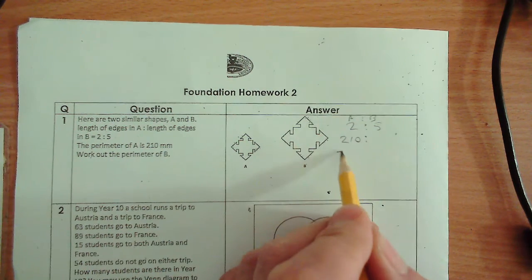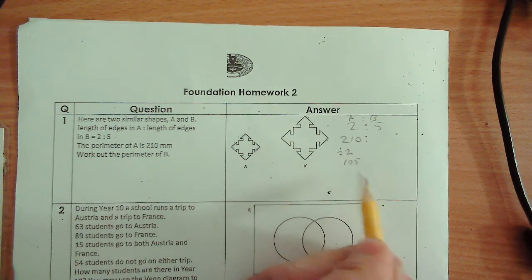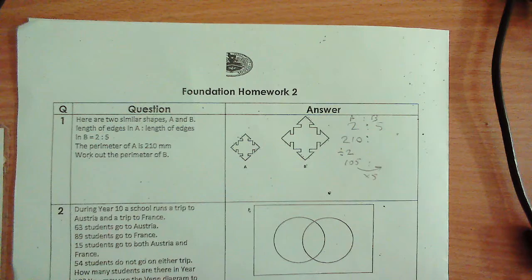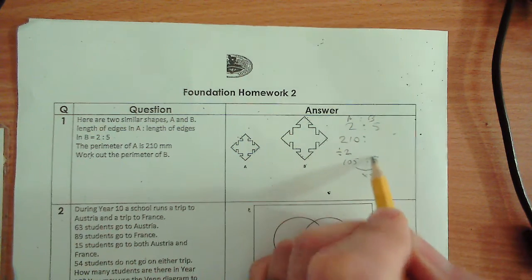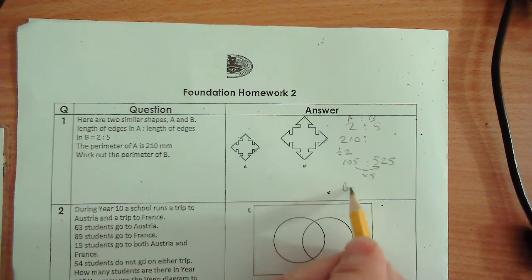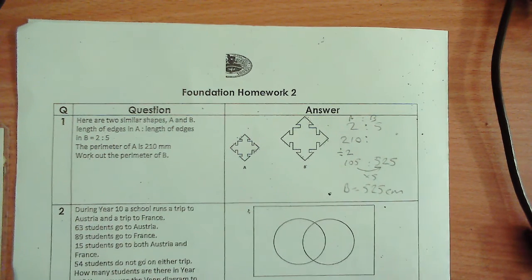So what we do is we divide by 2 to get 105 and then we multiply by 5 to get 525. So the perimeter of B is 525 centimetres.